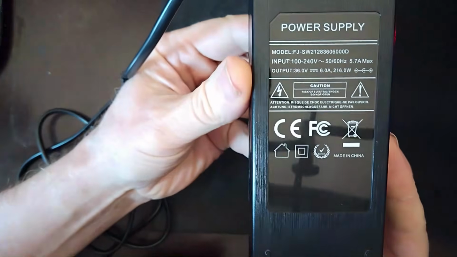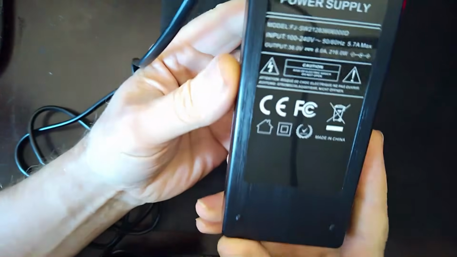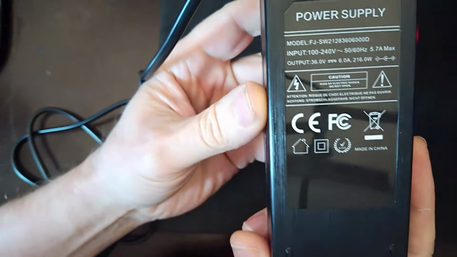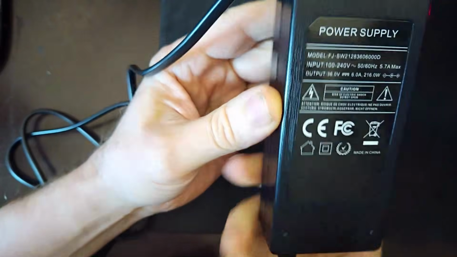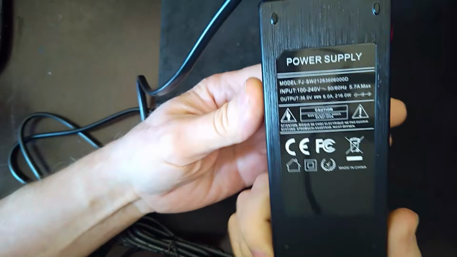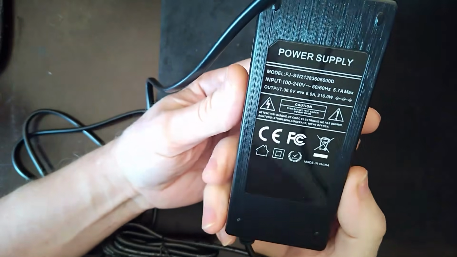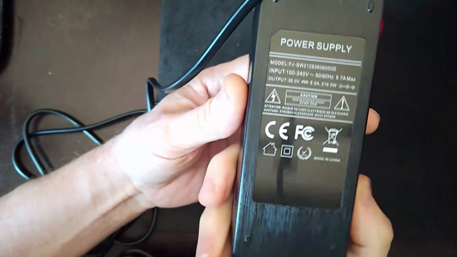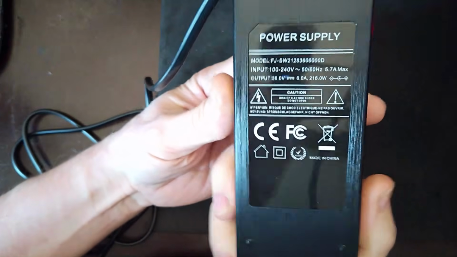And here we have this AIMA power supply, and you can see it is 36 volts, 6 amps, and it is an excellent power supply at 36 volts because it can do 70% of maximum power with confidence.